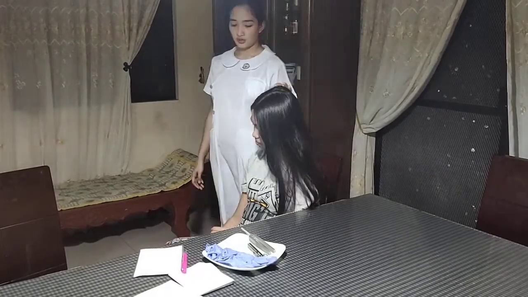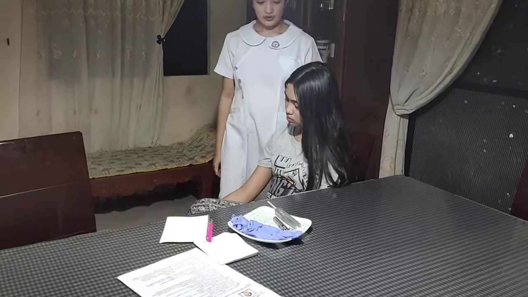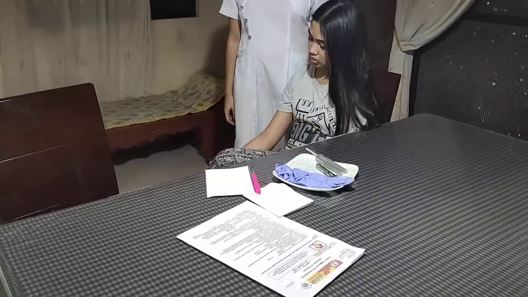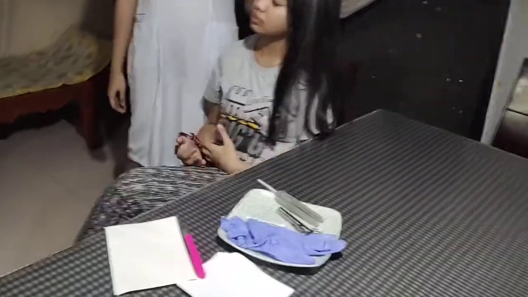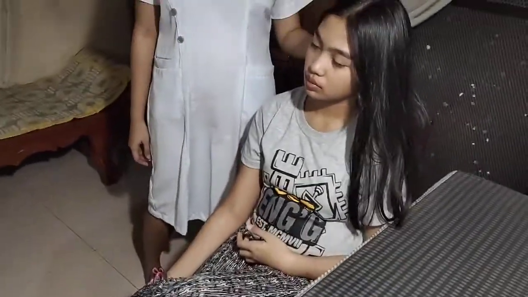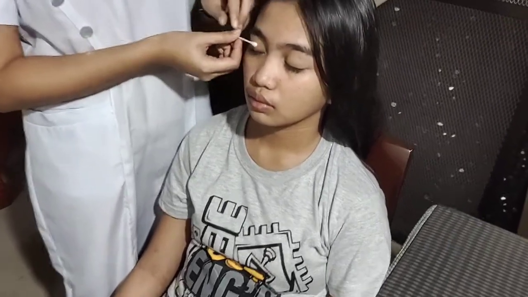So next one, we will now inspect the palpebral conjunctiva for color, texture, and presence of lesions. So in this one, the first thing to do is to close the eyes or the eyelids of the patient. So mom, please close your eyes. Okay mom. So after closing the eyes of the patient, we will now use a cotton swab to depress the mid portion of the eyelid and lift the lashes forward.